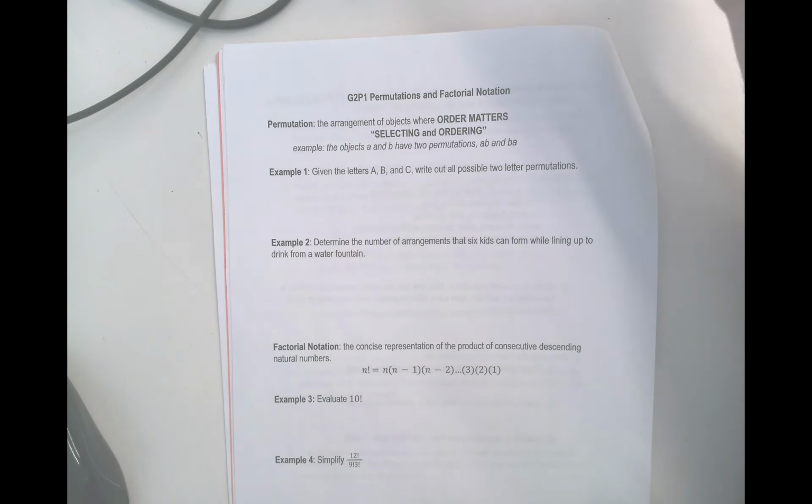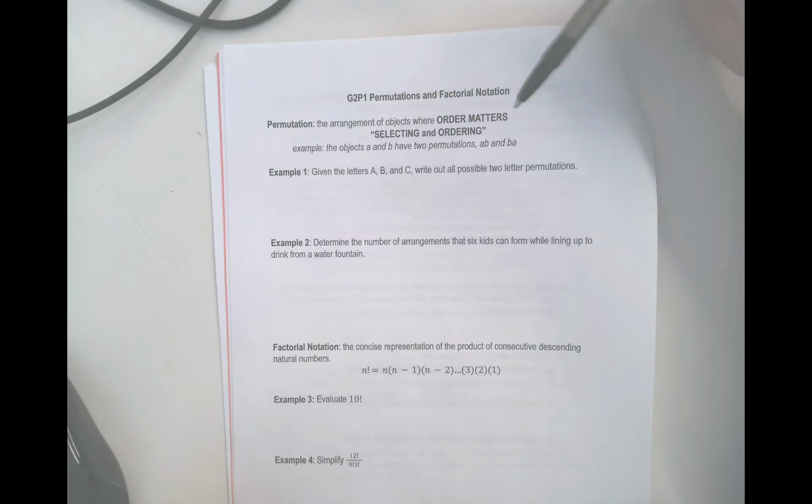Hey everybody, this is the second lesson in the counting methods unit. We're going to be learning about something called permutations and factorial notation. So what a permutation is, it's an arrangement of objects where the order matters.